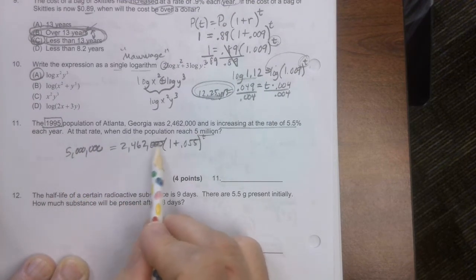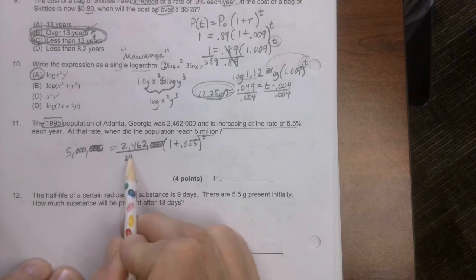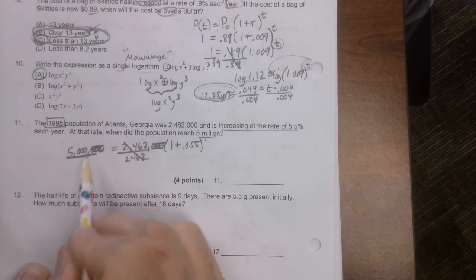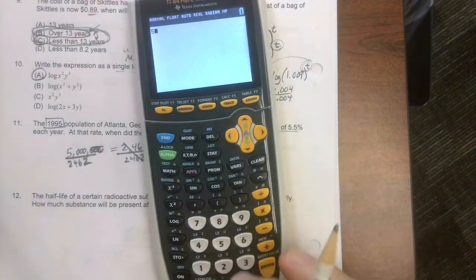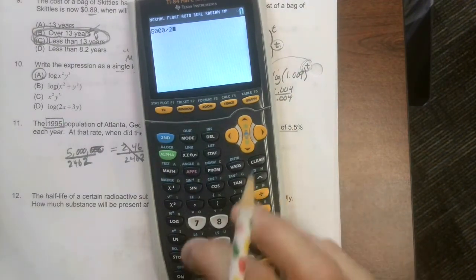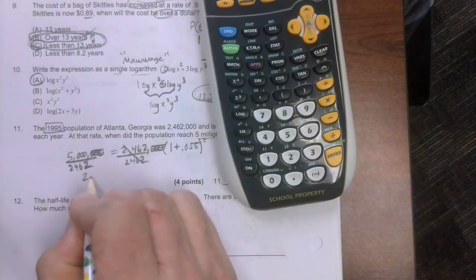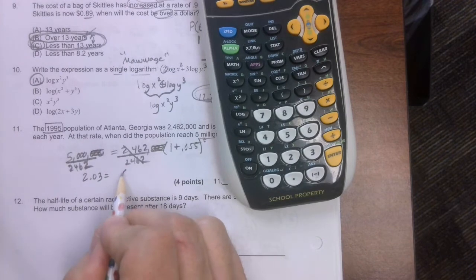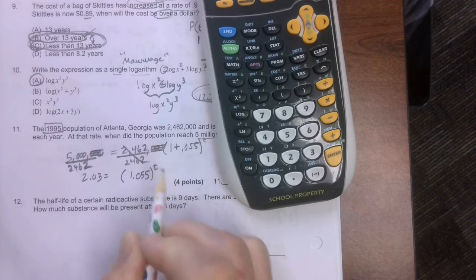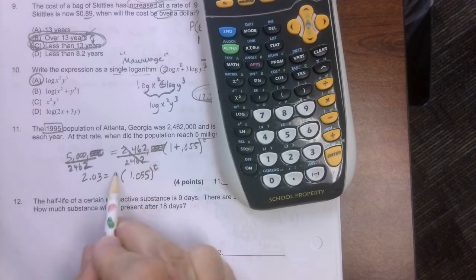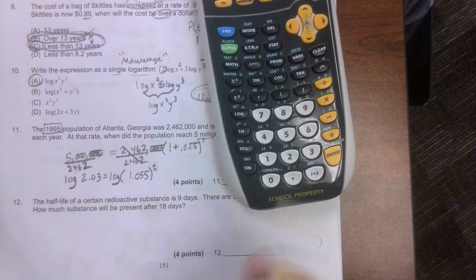What I like to do on these is just take these zeros out, just divide both sides by 1,000 essentially. Divide by 2462, so that'll be 1. So I'm going to go 5,000 divided by 2462, 2.03. So 2.03 equals, I'm going to leave myself some space here, 1.055 to the t. Why am I leaving myself some space? The only way I can get that down is to turn it into a logarithm, slap a log on that side, slap a log on that side.